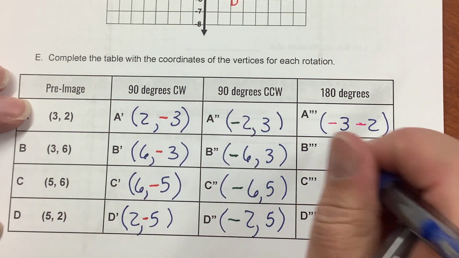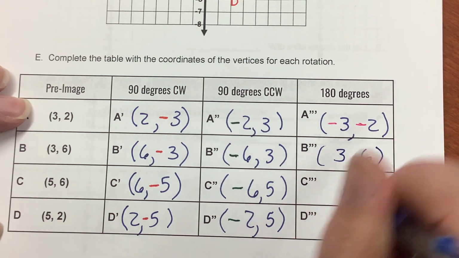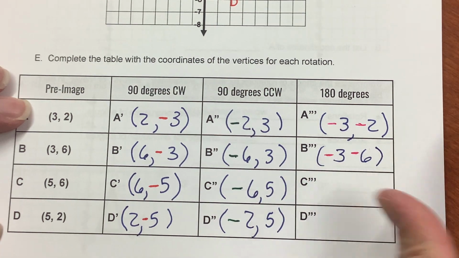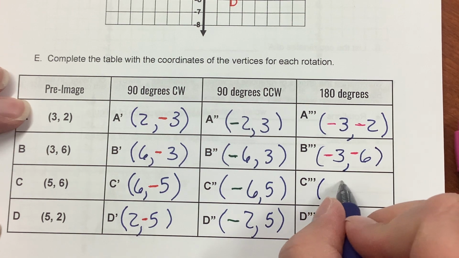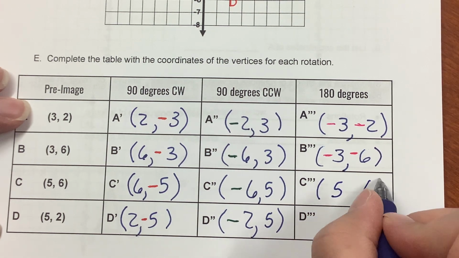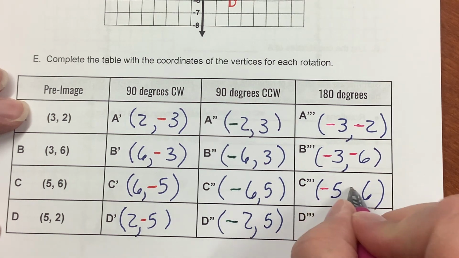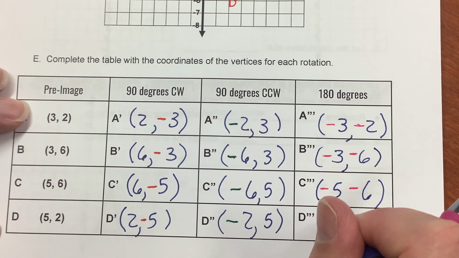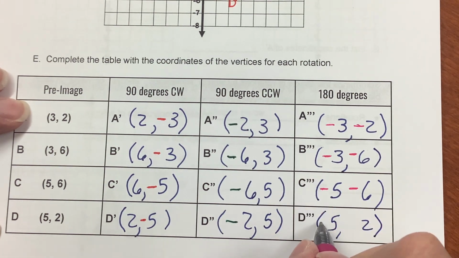So original order, 3, 6, but negate both of them. And keep the original order and negate both of them. And 5, 2. Keep the original order and negate both of them.